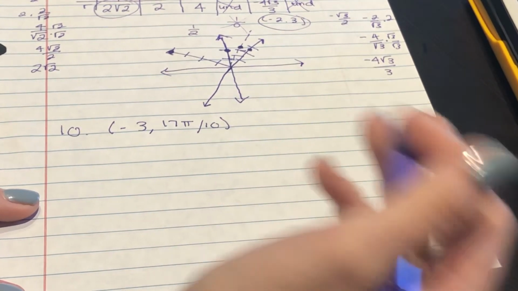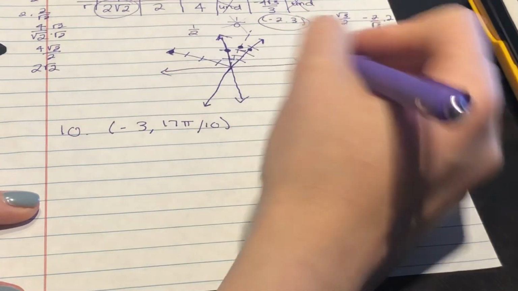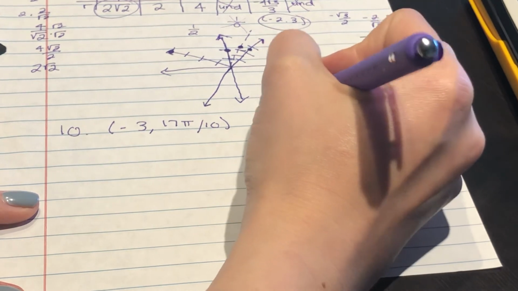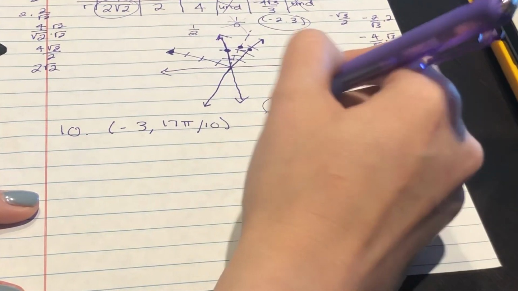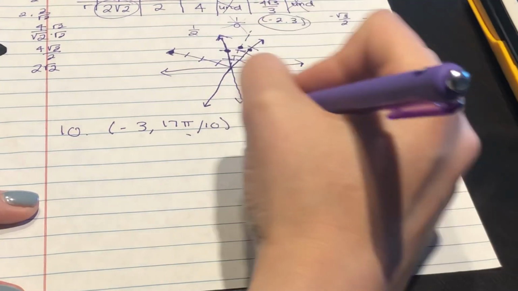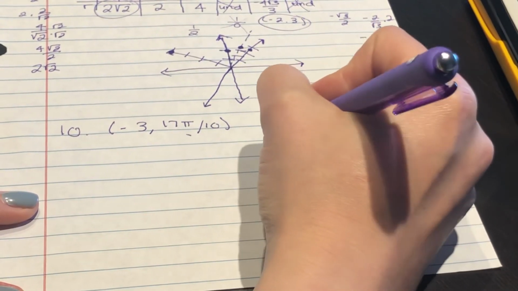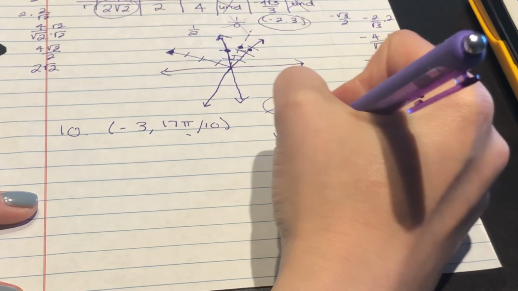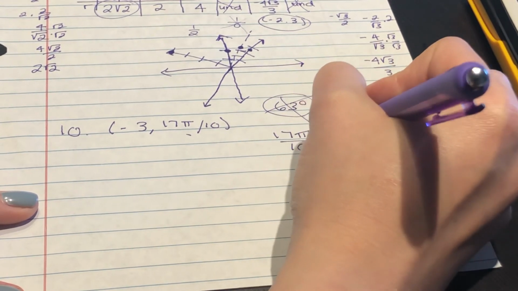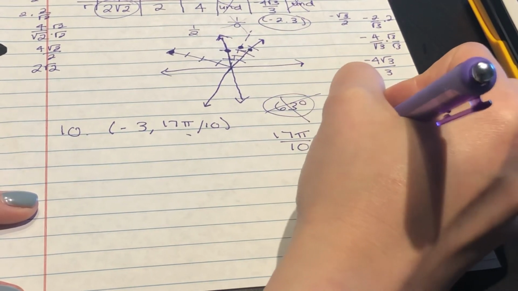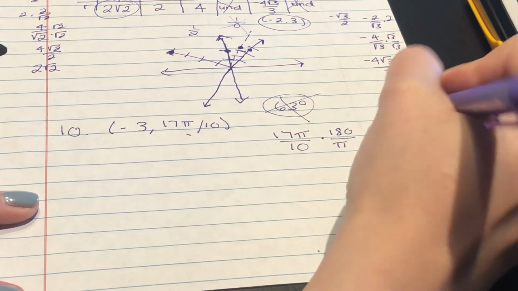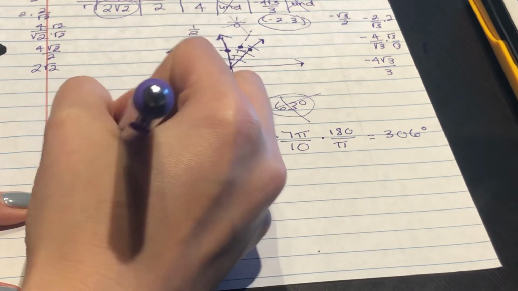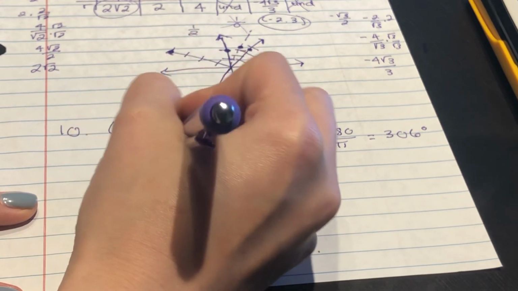Obviously you can go find where that would be, but it's harder with radians. So what I would do is turn that into degrees. So I'd do 17 pi over 10 times 180 over pi and get my degrees. If you do that, you end up getting 306 degrees.